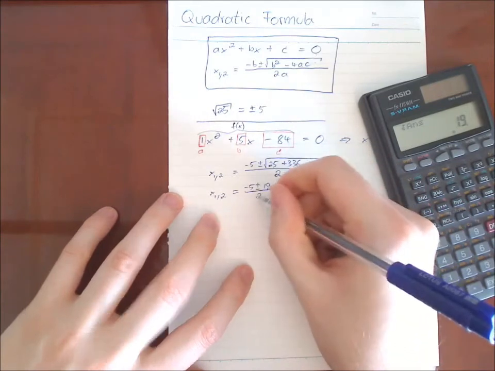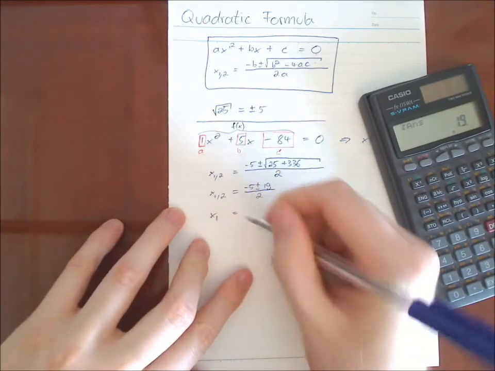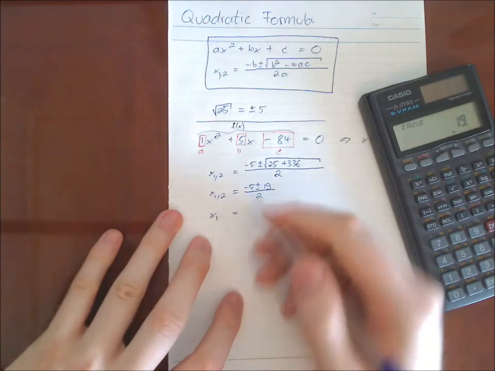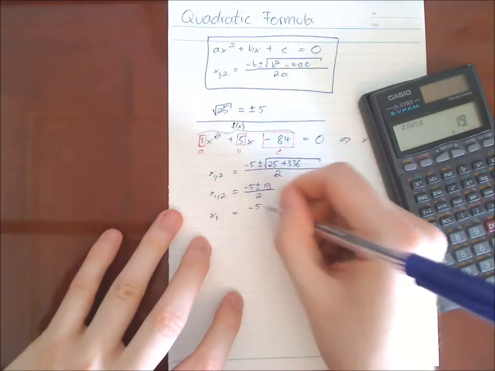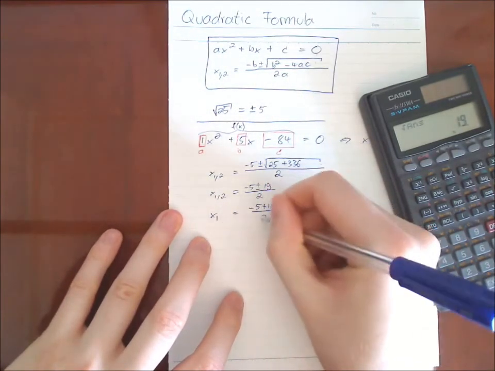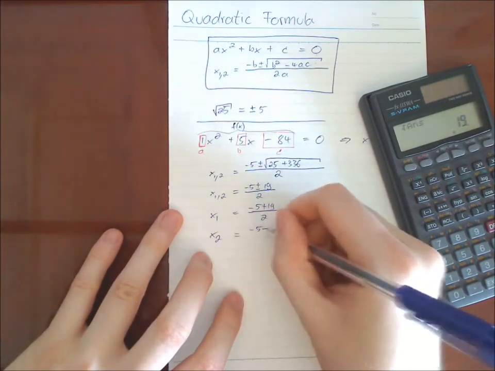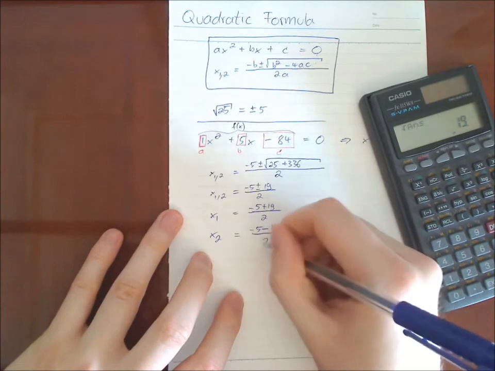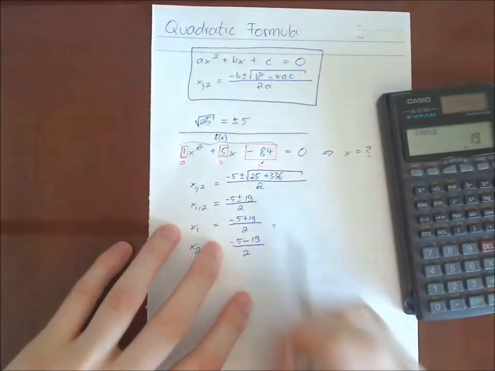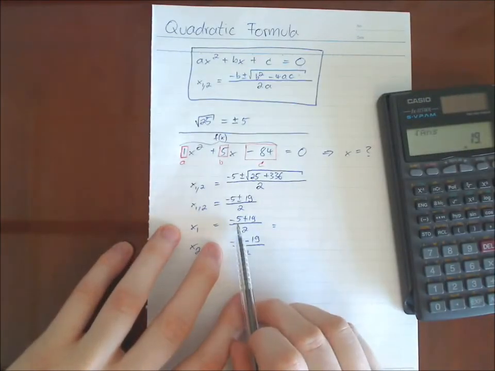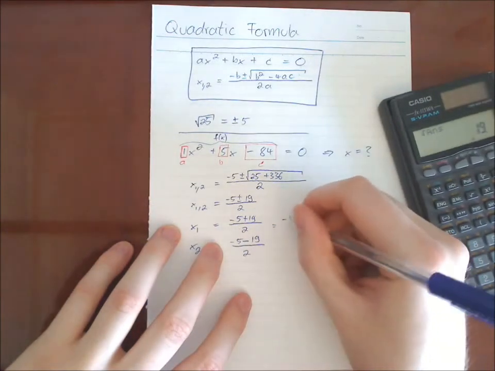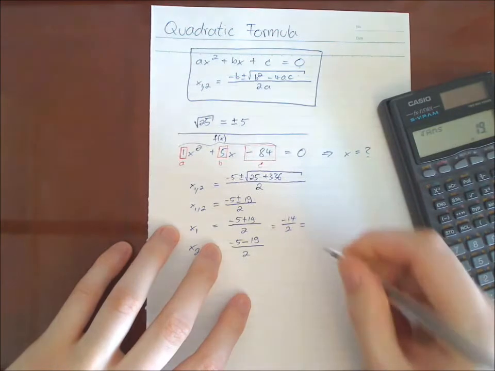Then divided by 2. And then we can write the solutions separately. So it's minus 5 plus 19 divided by 2. And the second one is minus 5 minus 19 divided by 2. 19 minus 5 is 14, divided by 2.